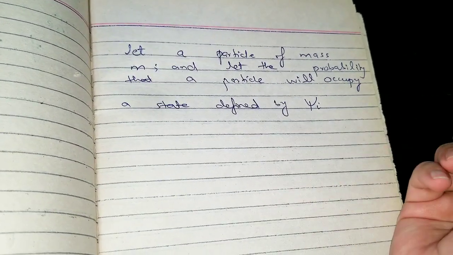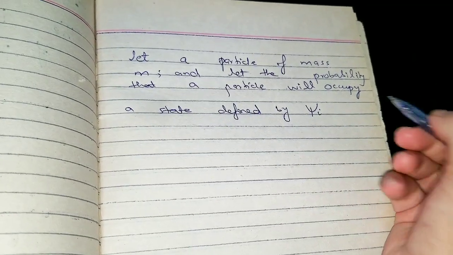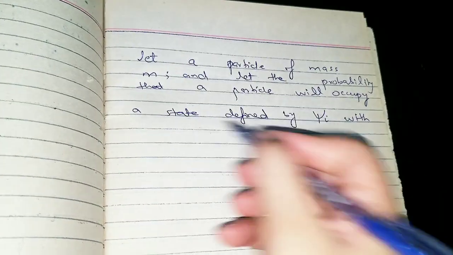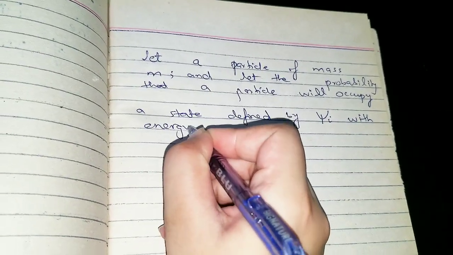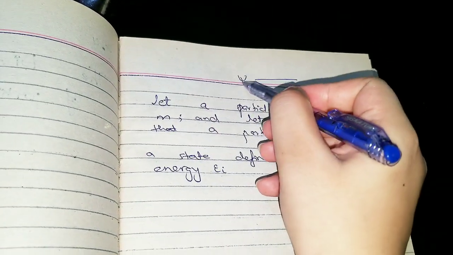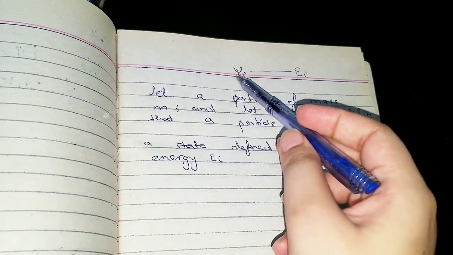So let's call that wave function psi I, okay, and whose associated energy is EI, okay. For example, there is a state psi I, and the energy corresponding to that state is EI.